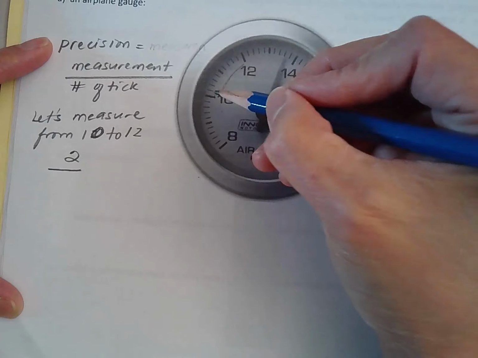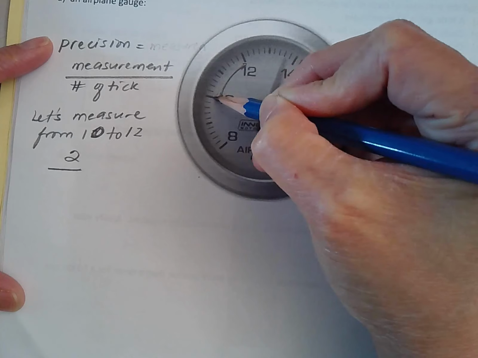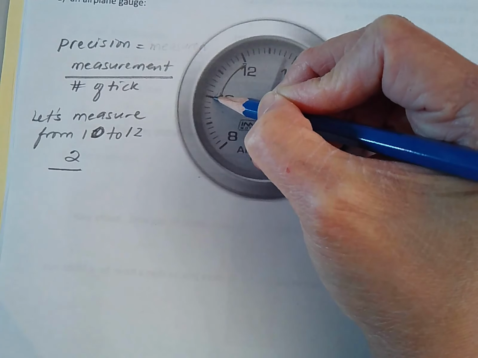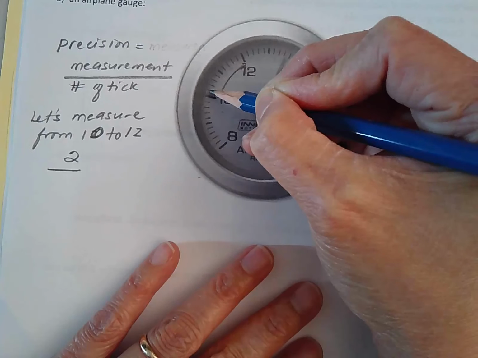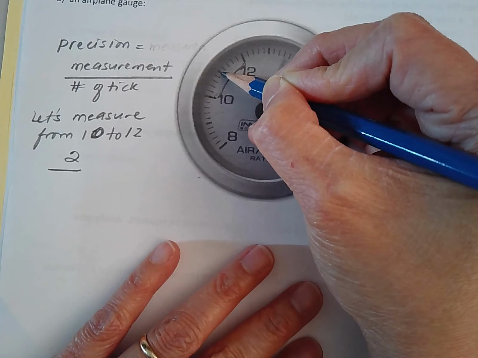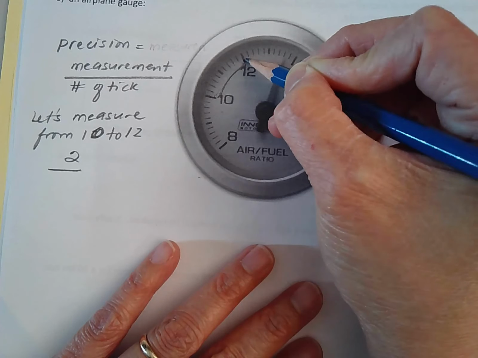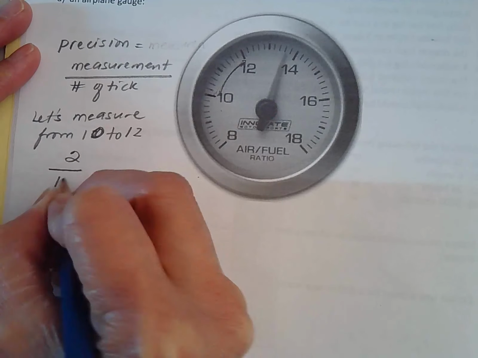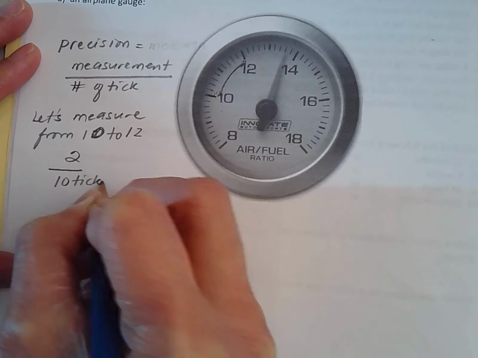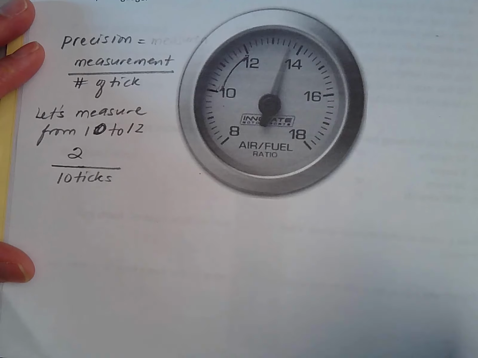Divided by, how many tick marks are in here? So I'm counting from 10 to 12, not counting the first one because that's our 0 mark. So 1, 2, 3, 4, 5, 6, 7, 8, 9, 10. Then there are 10 tick marks. Where did the 2 come from?